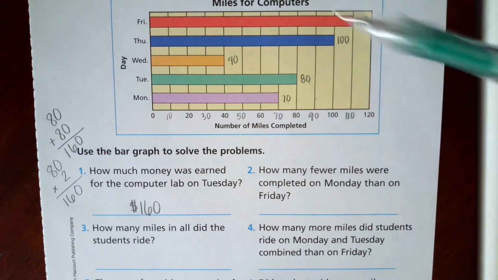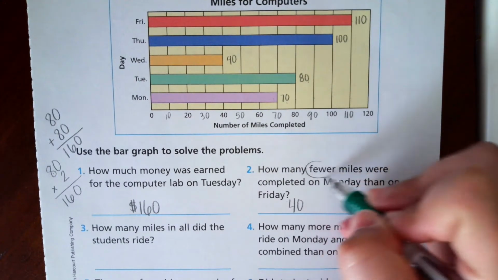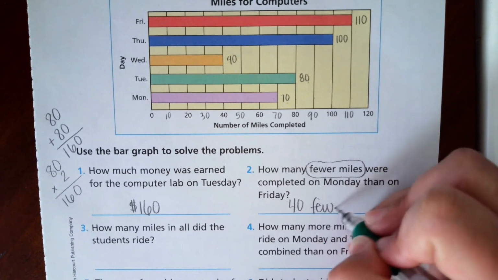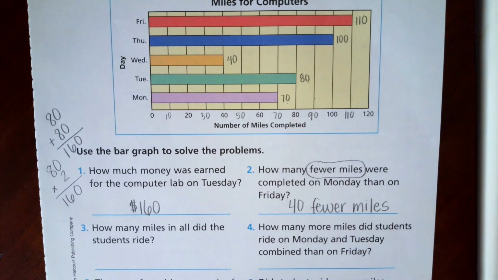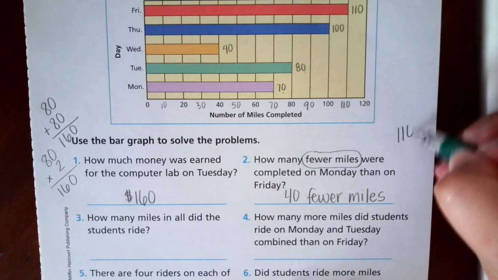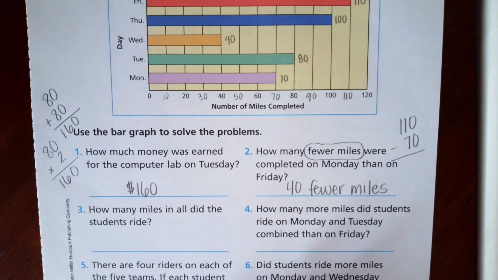So Monday was 40 fewer miles. And again, we want to include the word fewer in our label. 40 fewer miles. And again, if you wanted to do a subtraction, you are more than welcome to do that as well.